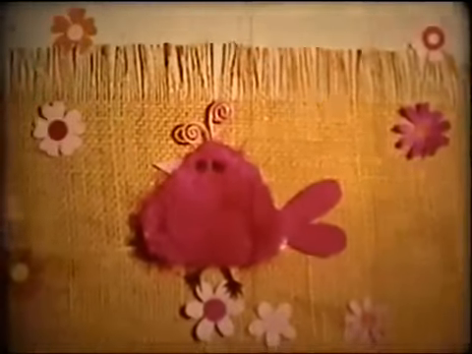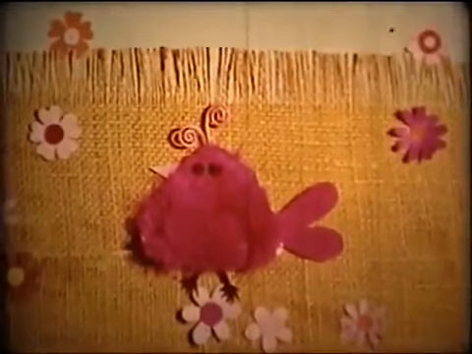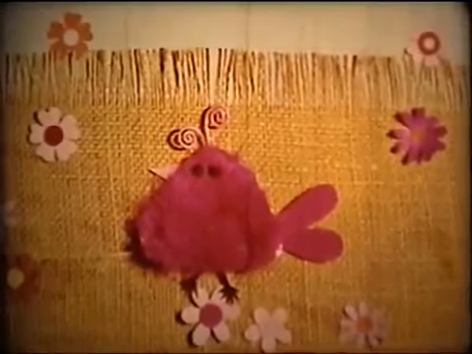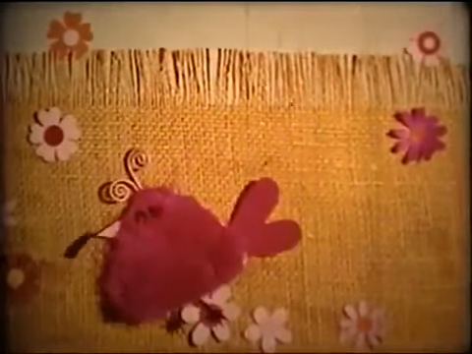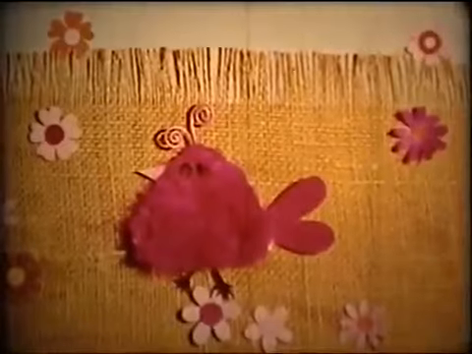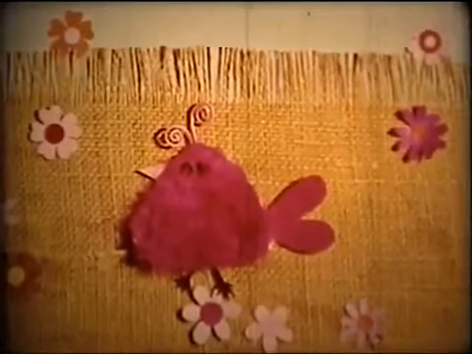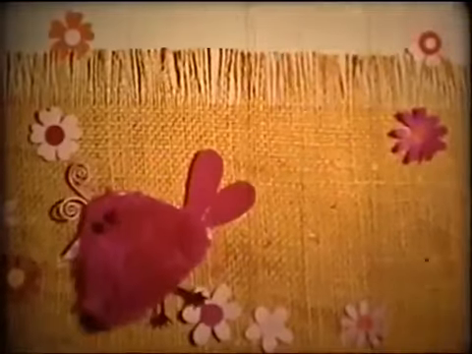This bird is looking for a worm. He's found one. His head goes up, his head goes down. Doing, undoing. Some things are more difficult to undo.